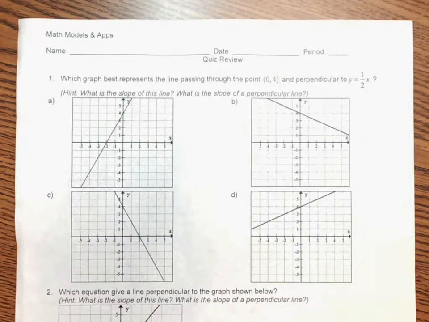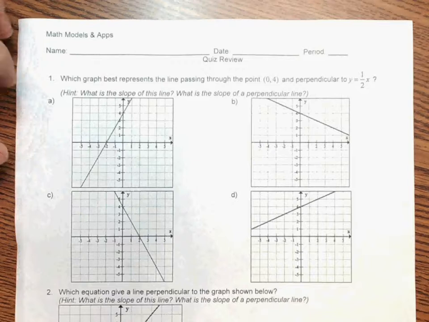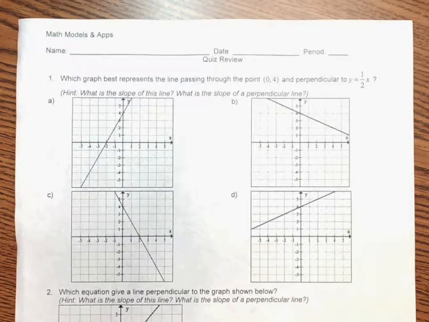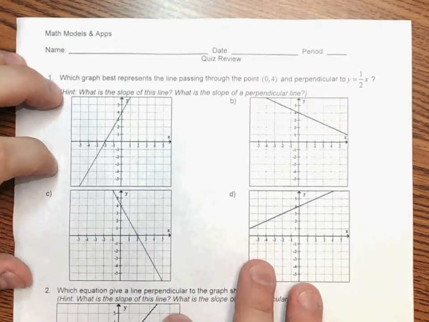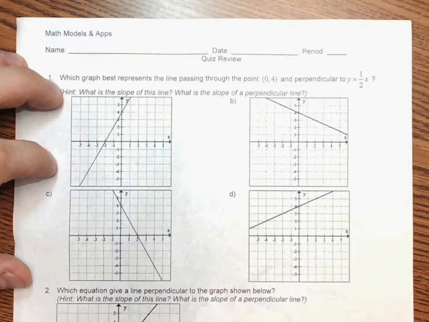Welcome to the review for the quiz on Friday, the 21st, September 21st. It's pretty quick. I think it's going to be pretty easy. I think you guys are going to do a great job. I just want to make sure I give you as much help as possible.